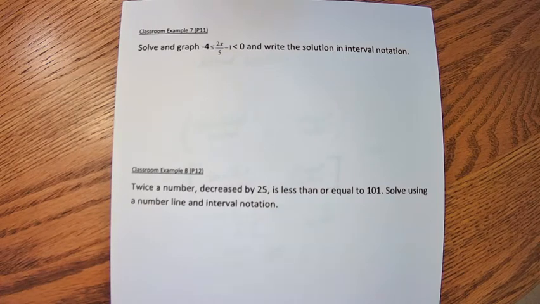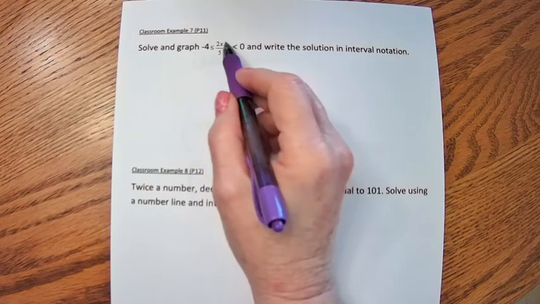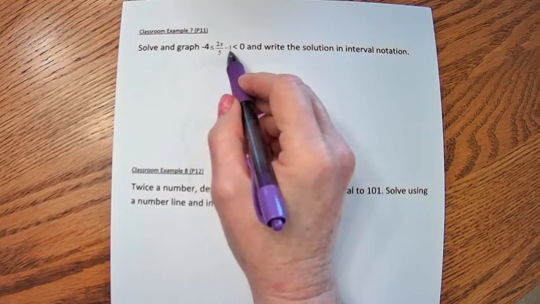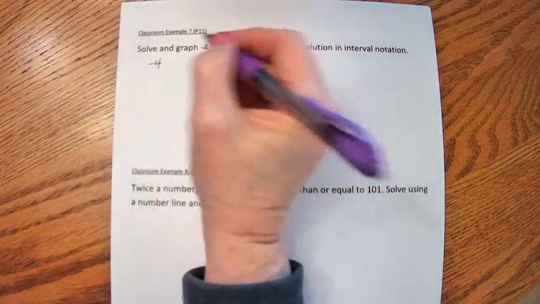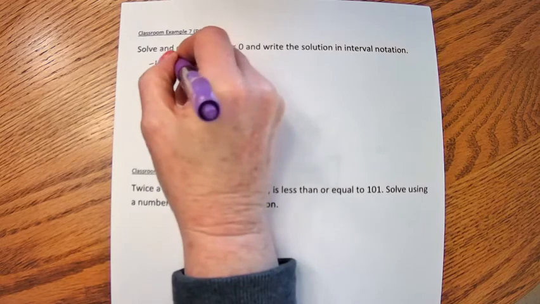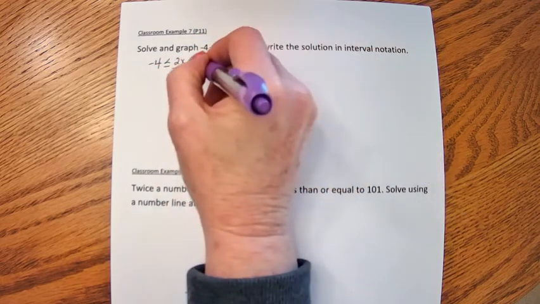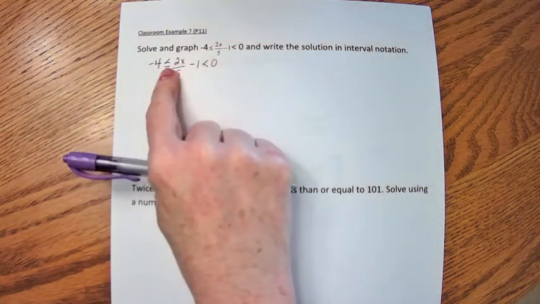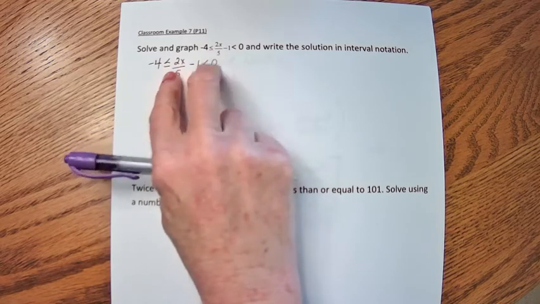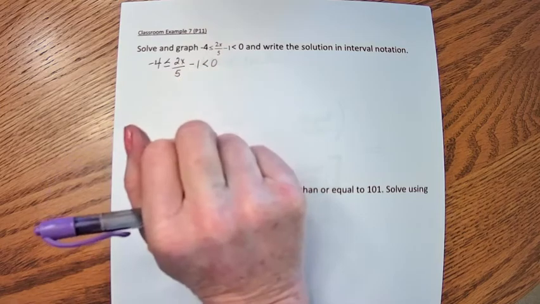So for classroom example 7, this is another compound inequality. Negative 4 is less than or equal to 2x over 5 minus 1, which at the same time has to be less than 0. Let me rewrite that: less than or equal to 2x over 5 minus 1, less than 0. A very common mistake is to not write the sign correctly, so be very careful to make sure if it has an equal sign or if it doesn't.